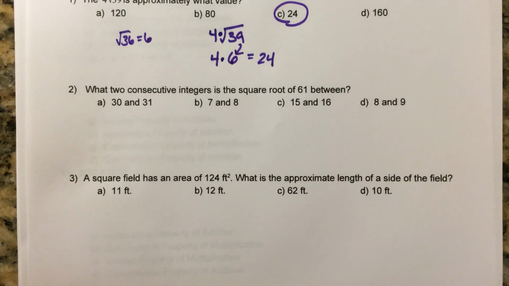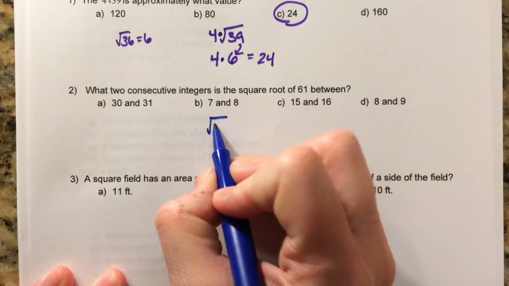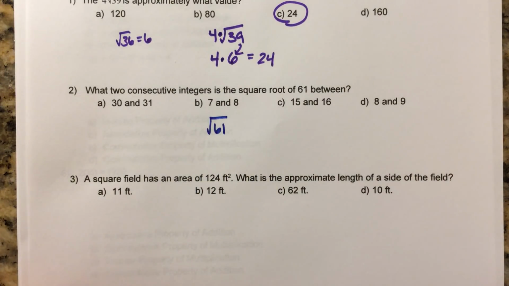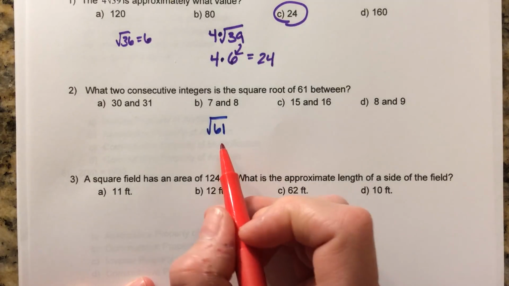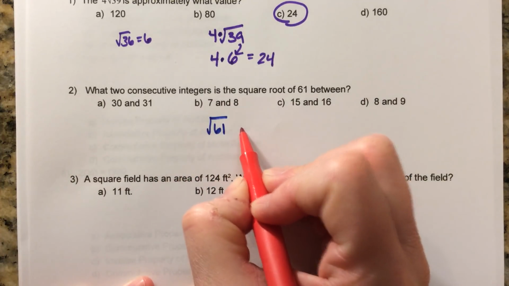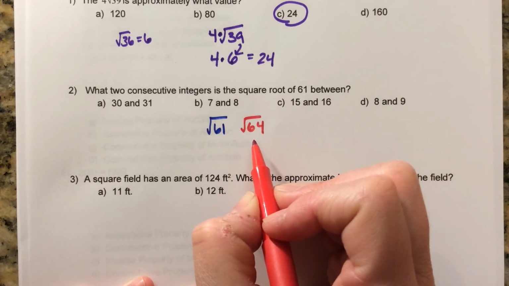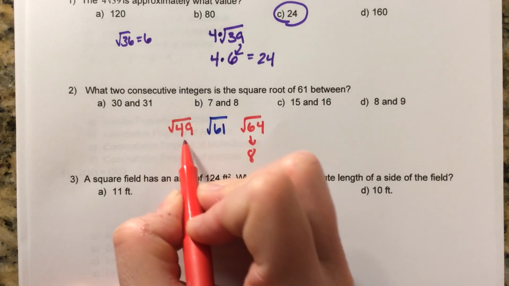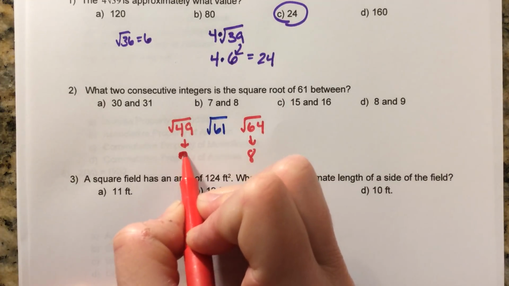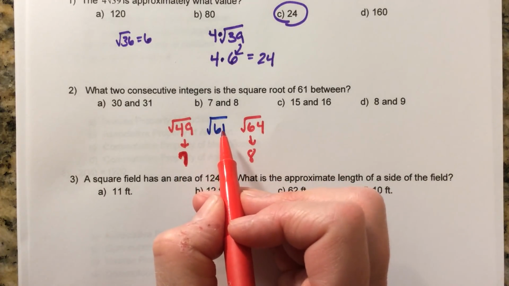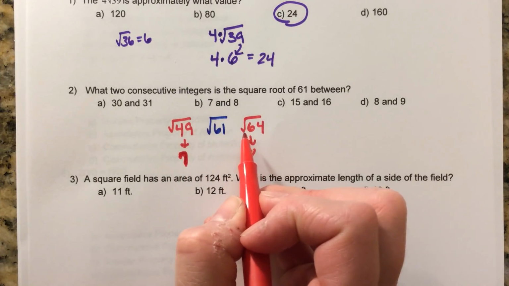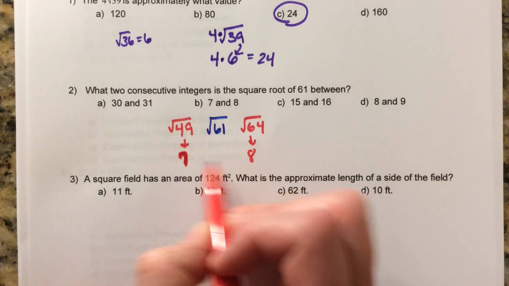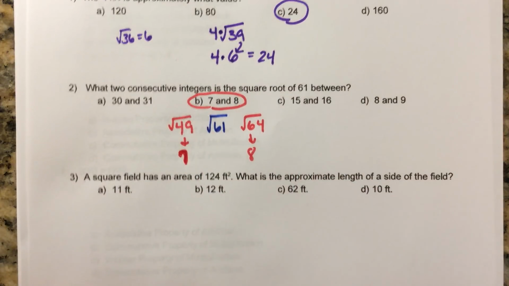On number 2, it's asking which 2 consecutive integers the square root of 61 is in between. So square root of 61, because it's an irrational number, I'm going to have to pick 2 square roots that are rational, that I know the answer to, on both sides of the square root of 61. The square root of 64 comes directly after the square root of 61. Square root of 64 is 8, and then the one that would come before would be the square root of 49. That would be 7. So because the square root of 61 is in between the square root of 49 and the square root of 64, that means the square root of 61 would be in between the numbers 7 and 8. So we would choose answer B.